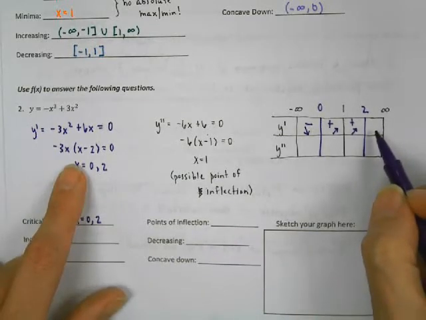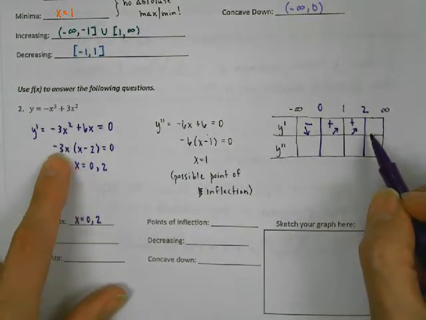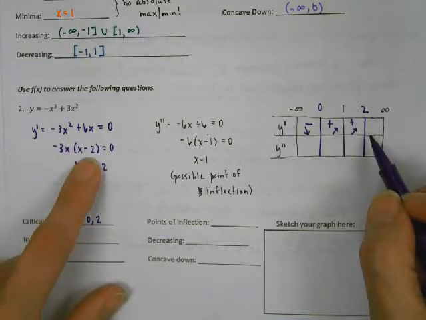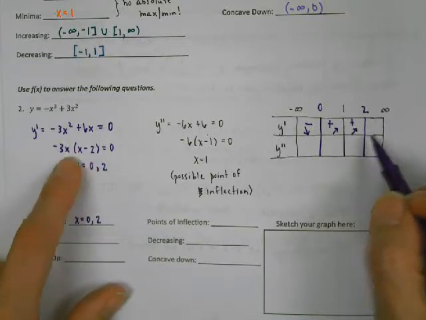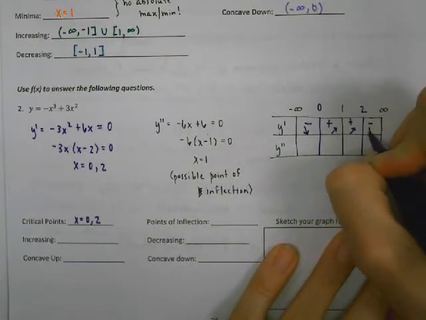And then last but not least, I'll pick something greater than 2, so I'll pick 3. Negative 3 times positive 3, that's going to be negative. 3 minus 2 is 1, which is a positive, and a negative times a positive is a negative.